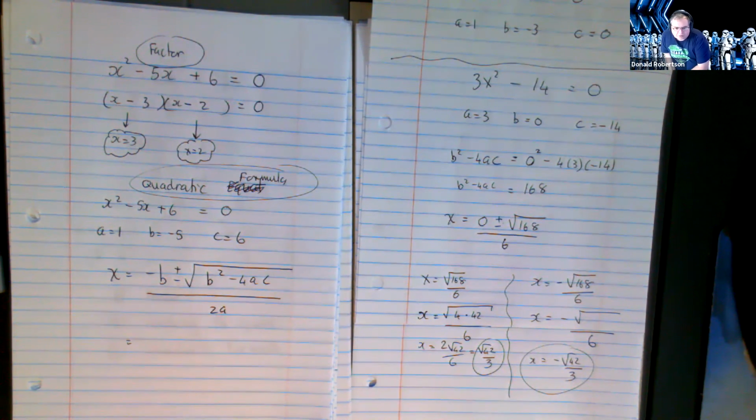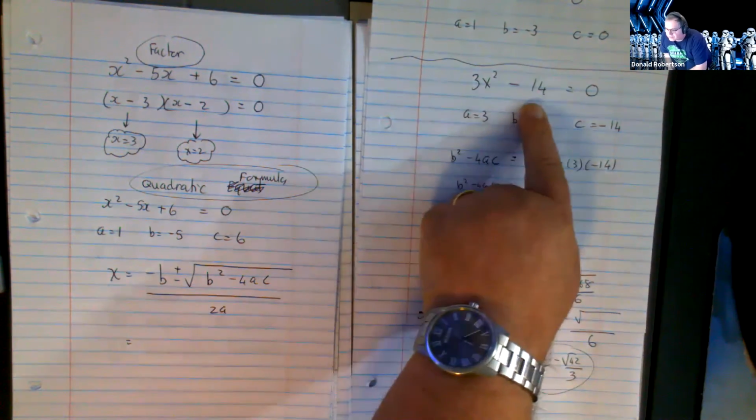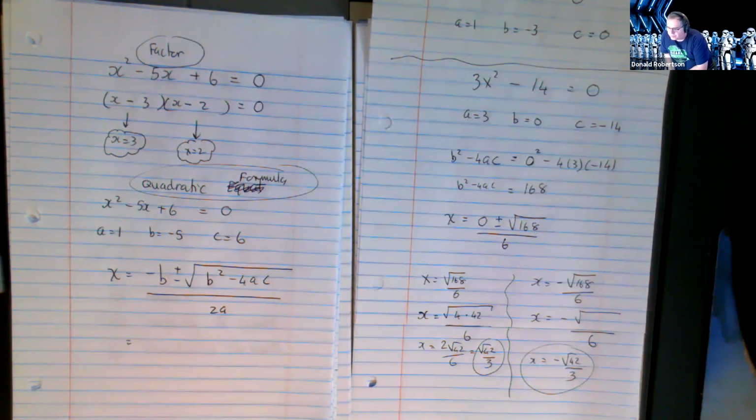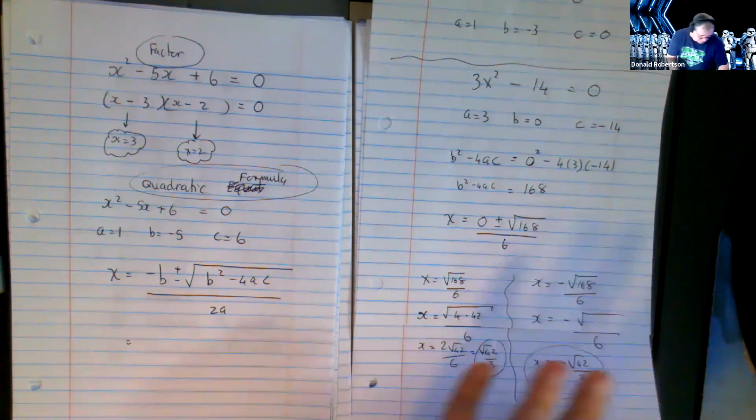So you can use the quadratic formula for ugly numbers. Couldn't this be 1.234 and 0.006 or something, and the quadratic formula would still work? You just get really ugly answers, but that doesn't make it wrong. That's just what they are.